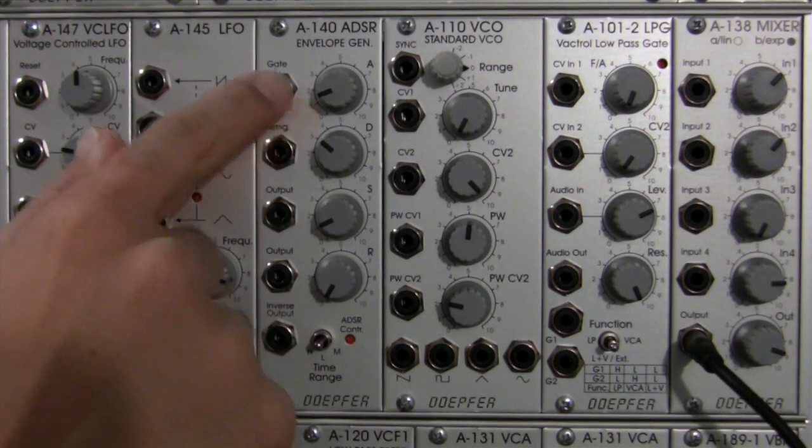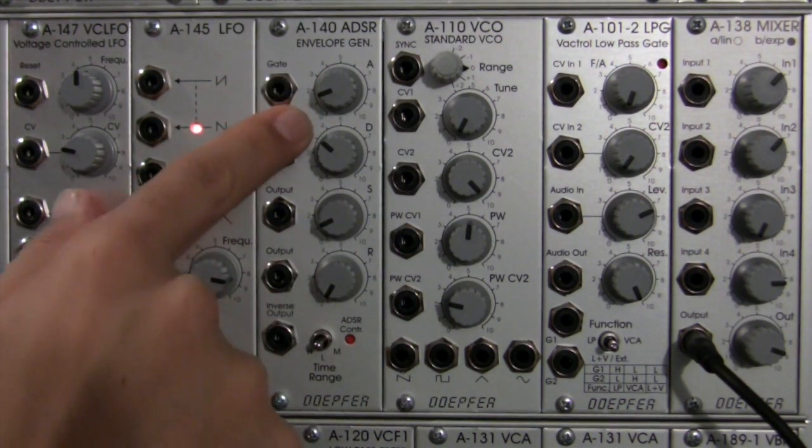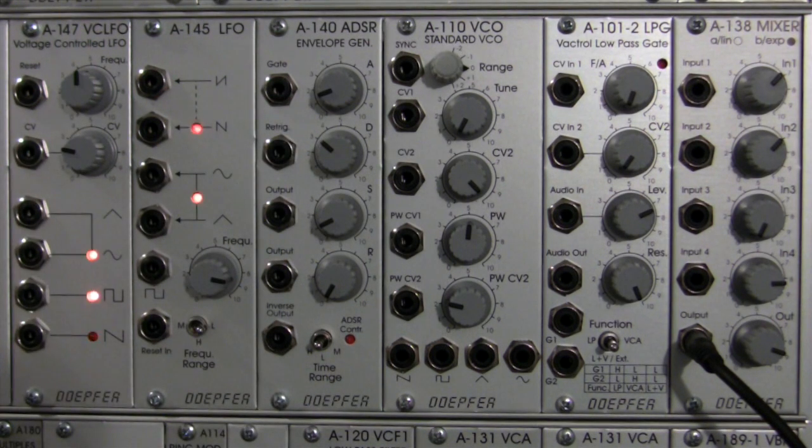If you set it for a very short amount, the attack is going to be very short or quick. So as soon as it receives the gate signal, you'll hear the sound. A lot of very percussive sounds such as kick drums, snares, hi-hats, all kinds of stuff like that have a very short attack phase, which makes them sound the way they do.